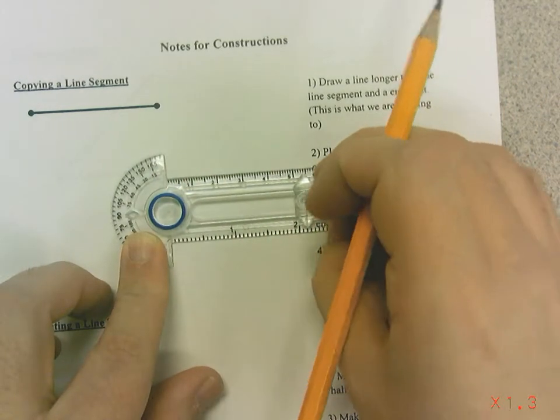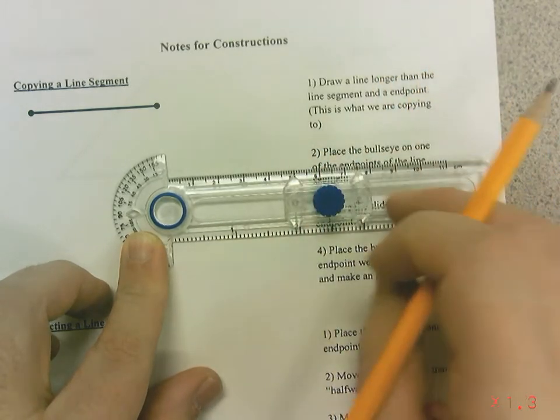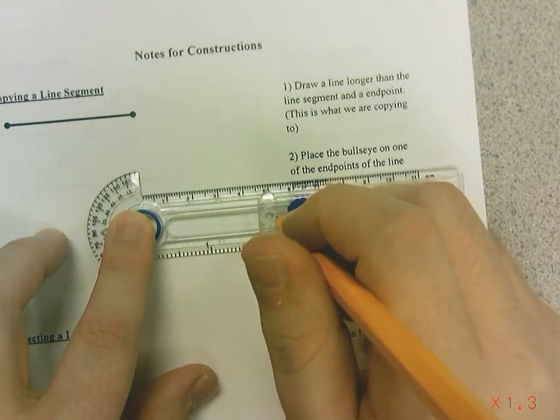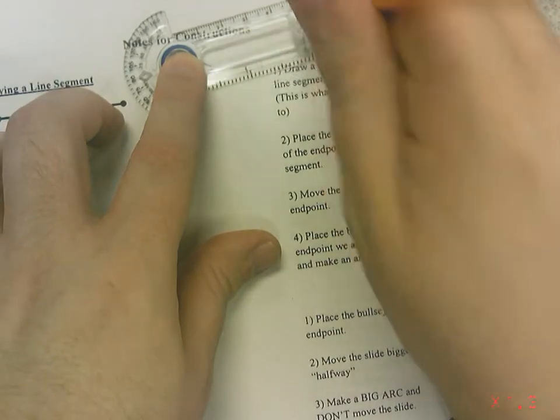Then right here, this is our slide. We'll tighten it up so that it'll stay in place. And you'll notice there's an opening right here. This is our slide window. And we basically just put our pencil in there to draw our arcs.